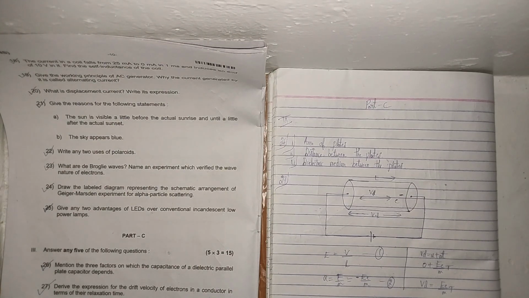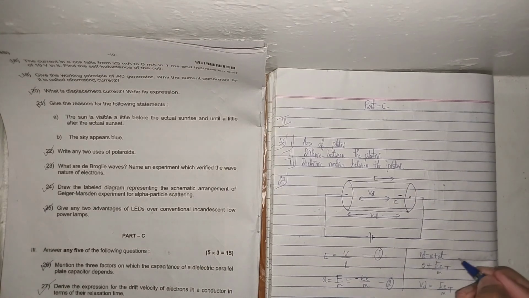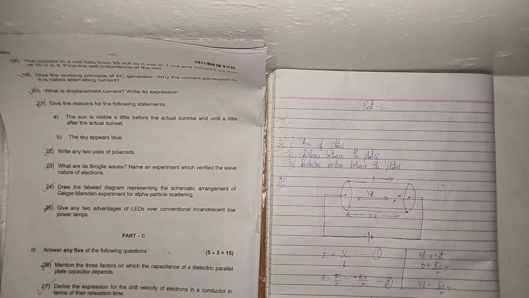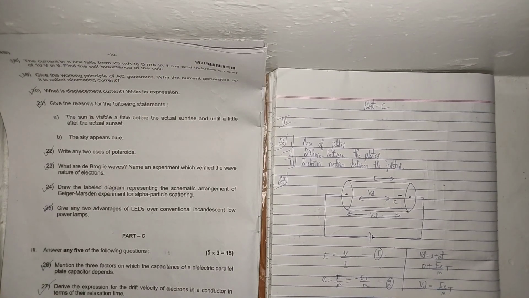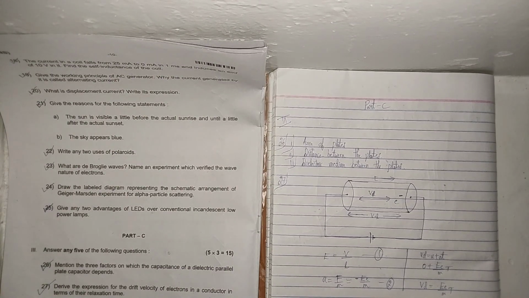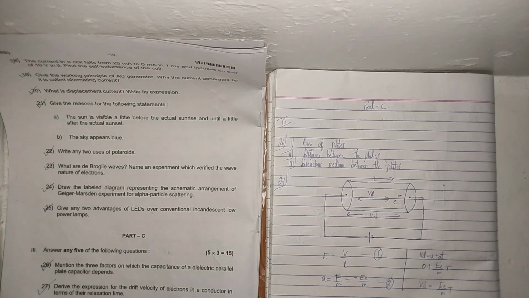So therefore finally we get Vd is equal to eV by Lm into t.